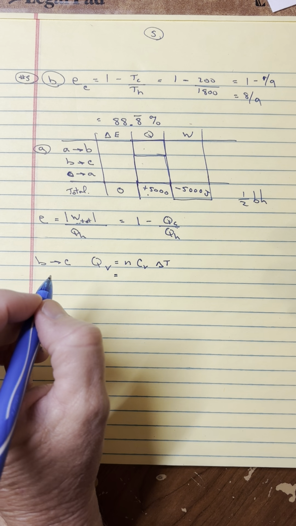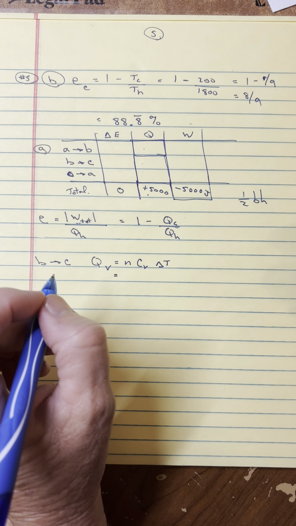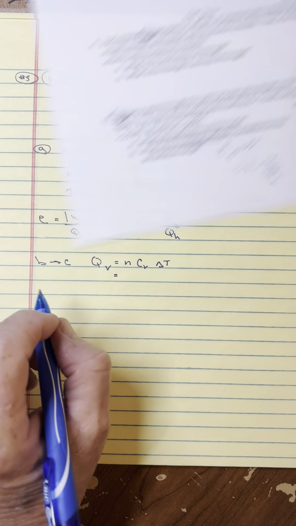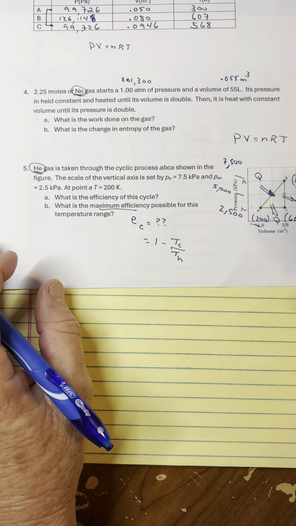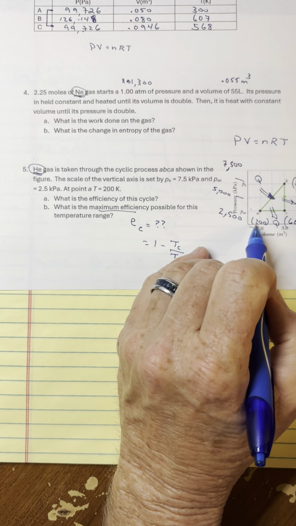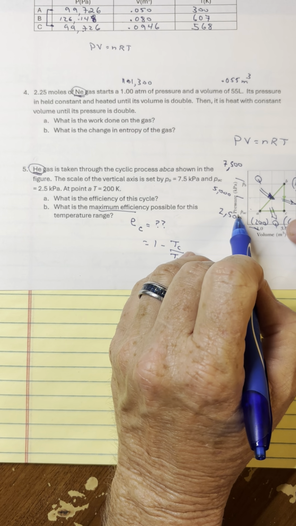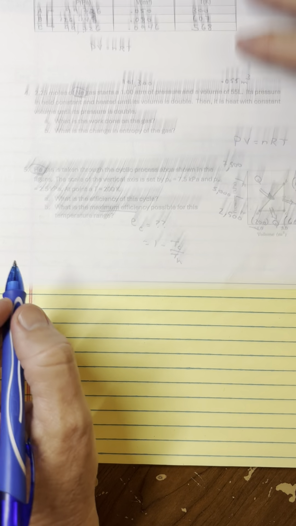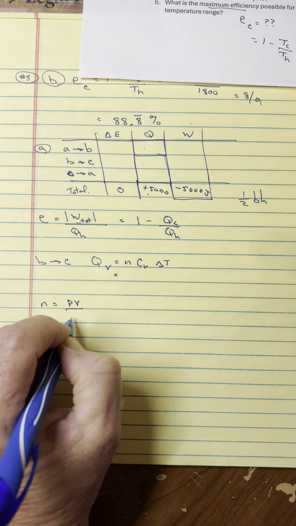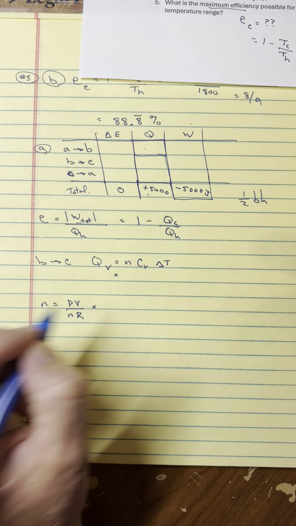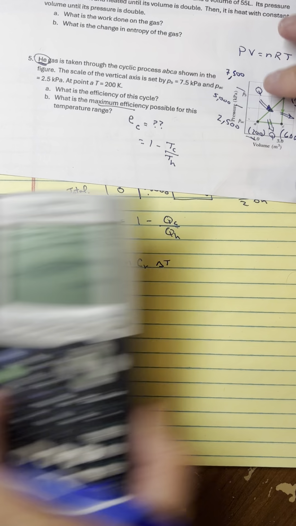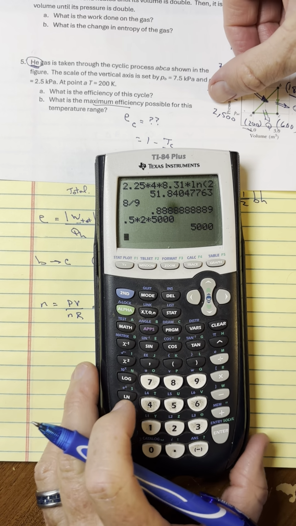And so the n, we're not told the n, but I did comment, and maybe we need to do a side calculation. Right here at the beginning, they gave us pressure, volume, and temperature. Okay, so we need to find n. So PV over RT is going to give me the number of moles. So let's do the point A here.